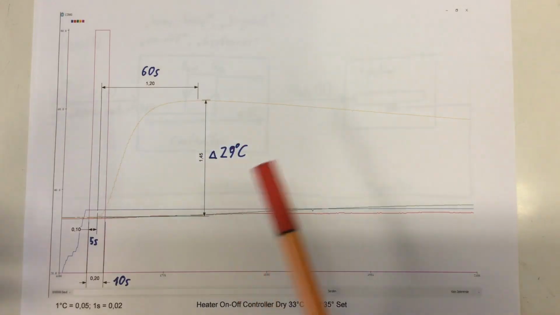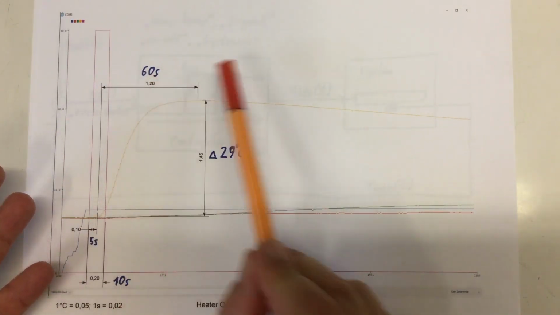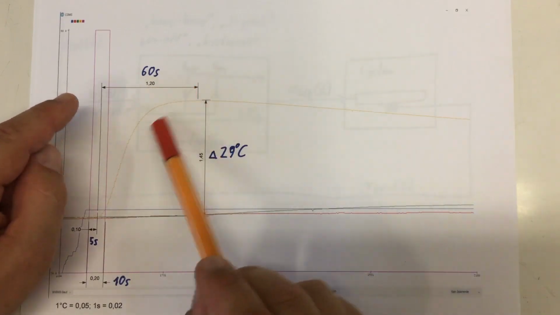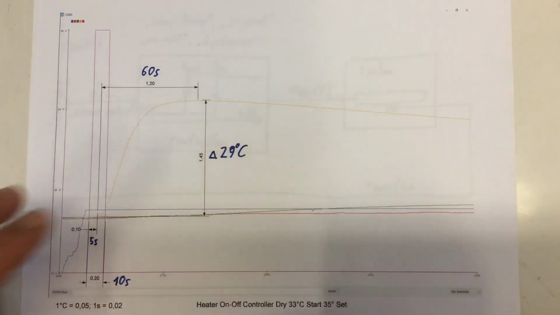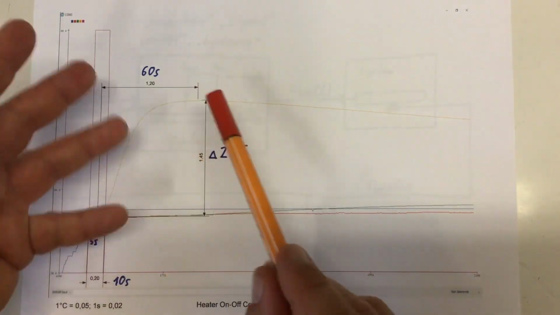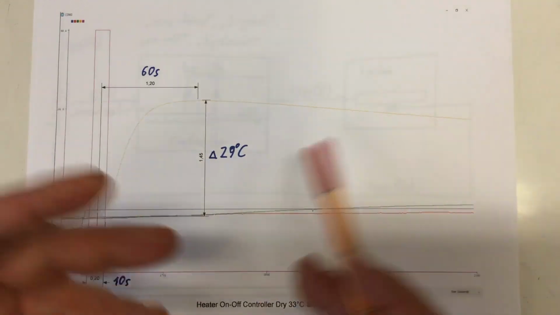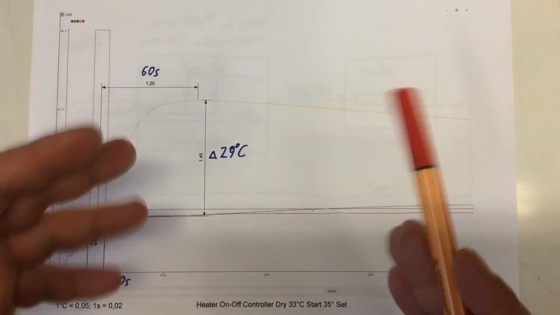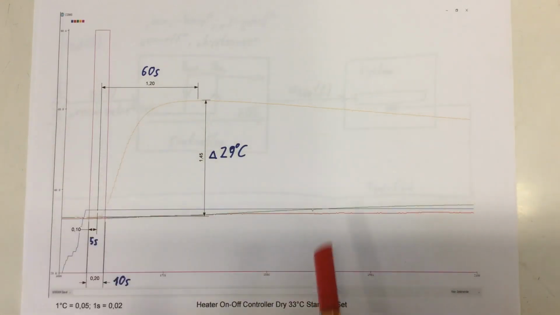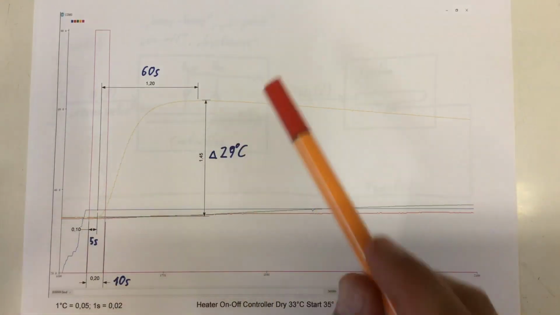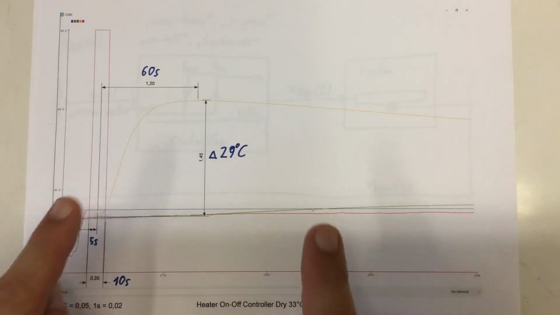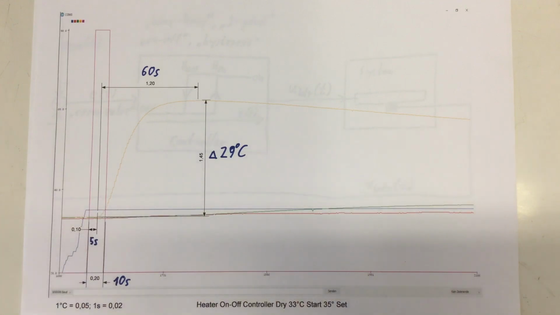And so I'm just calling these 60 seconds from the end of the dead time until we reach our maximum value, the time until we reach our maximum temperature. And if there are some controlling theory enthusiasts out there, I'm looking forward to your feedback on terminology in that case. Anyway, let's have a look at the other runs.